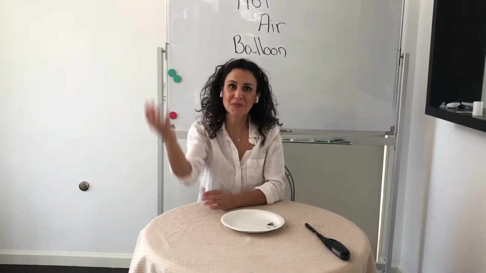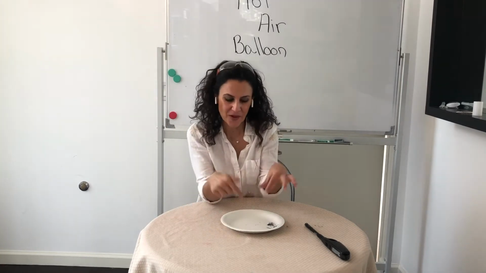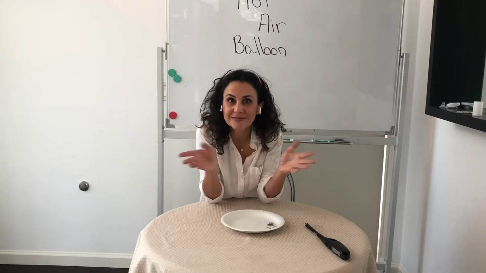See it in slow motion? What do you think is happening? Take a minute. Think about why it's starting to rise, and why doesn't it rise from the beginning? Well, this was a special piece of paper, so please don't try this at home. But this piece of paper was hollow on the inside. When it's hollow on the inside, what does it have on the inside?